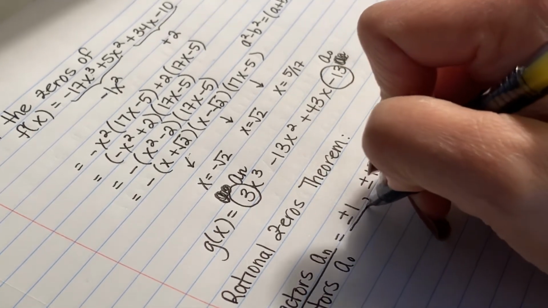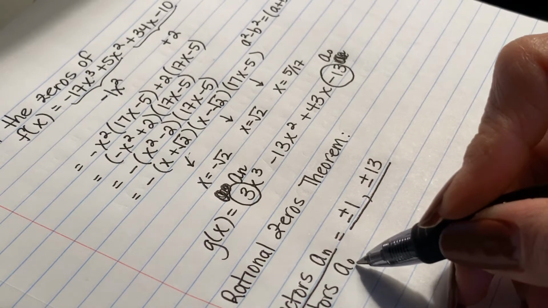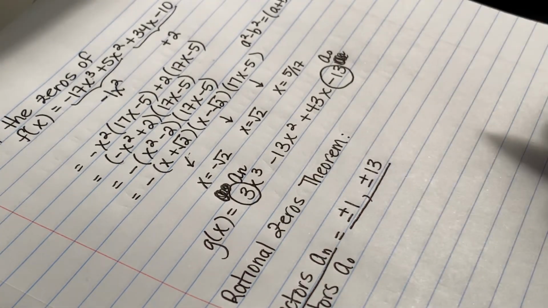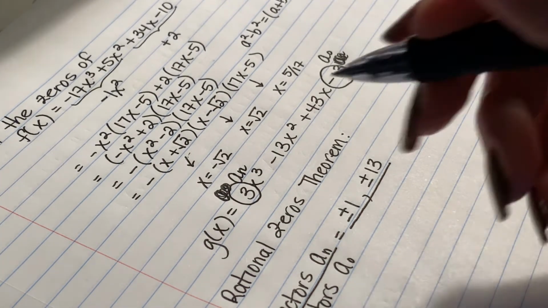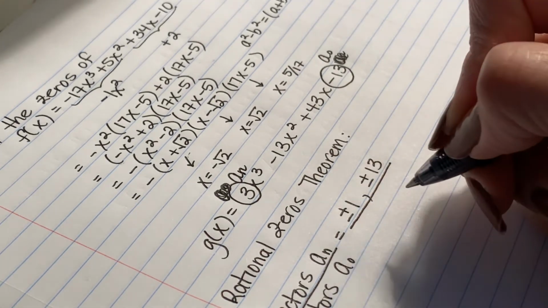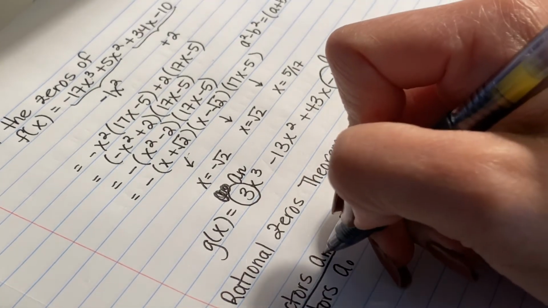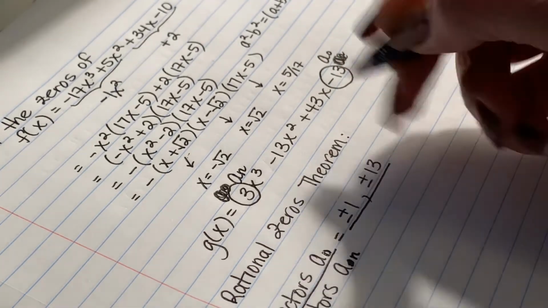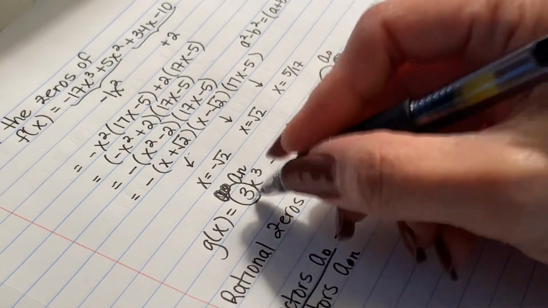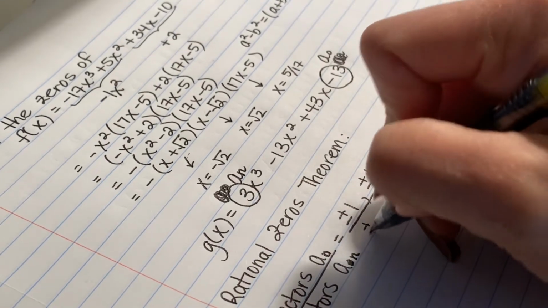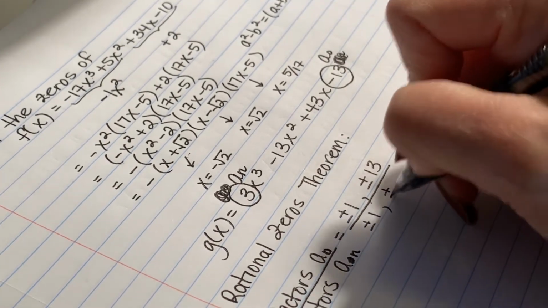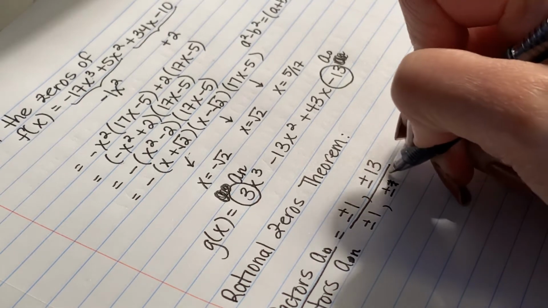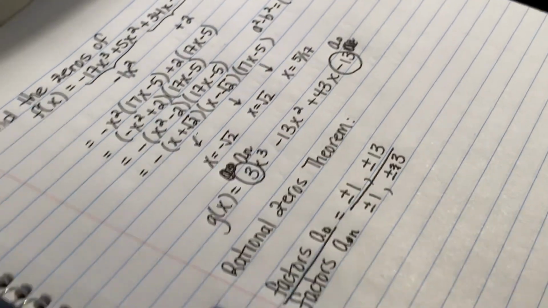And I'm going to divide those by the factors of a sub 0. Oh my goodness gracious. Hold on. I have this backwards too, don't I? I think this is a sub 0. This is a sub n. The factors of a sub n are plus minus 1 and plus minus 3. I'm making a mess out of this.